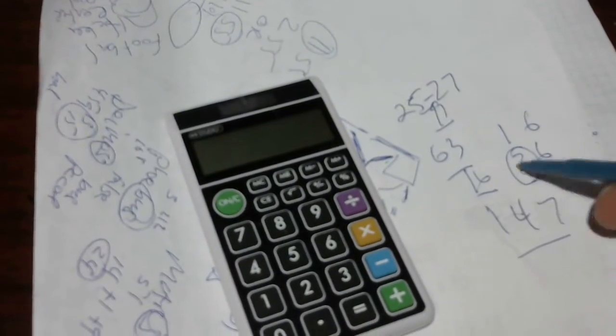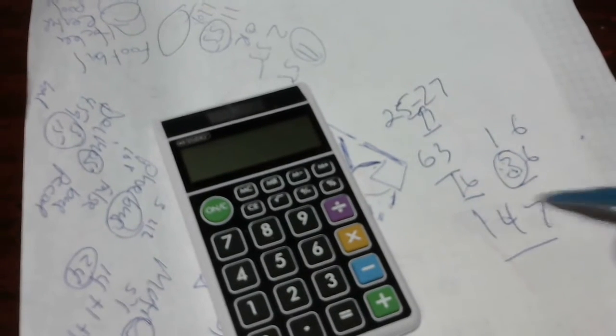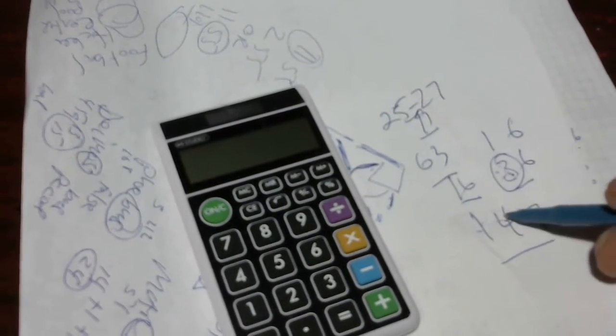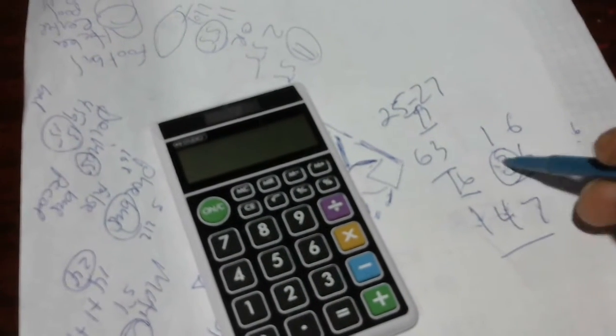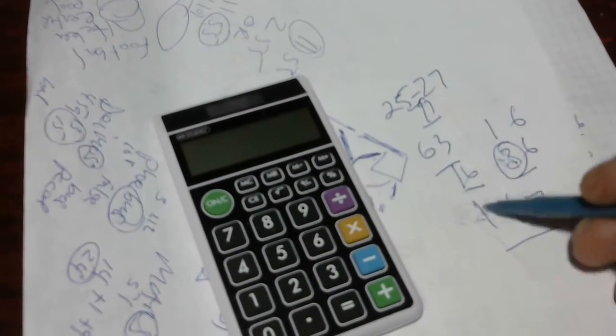3 and 1 is 4, 3 and 7 is 10, 1 and 0 is 1, 3 and 4 is 7. 13 becomes 4. 34 becomes DC. This becomes AC-DC.